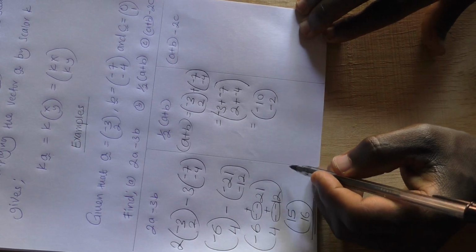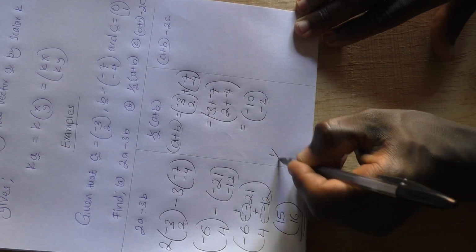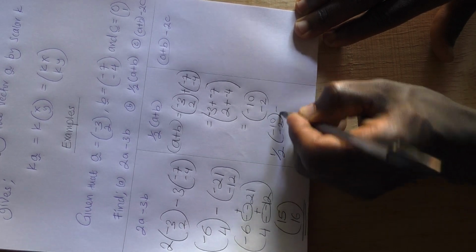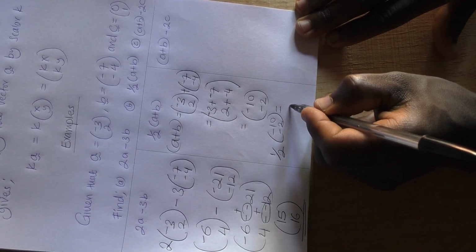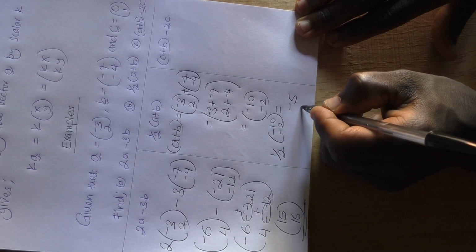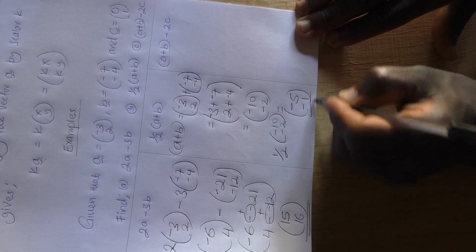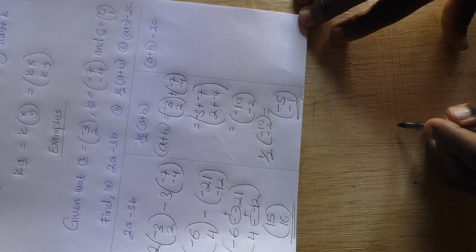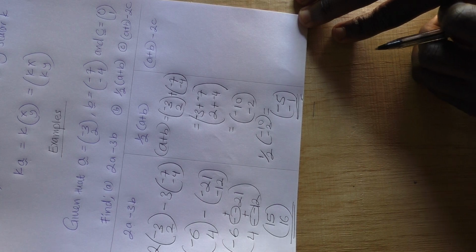However, we need a half of this. So a half of negative 10 and negative 2 gives us (-5, -1). So that is how we multiply vectors by scalars.